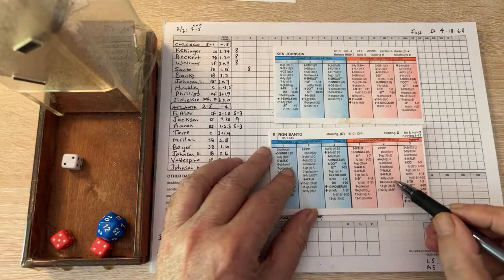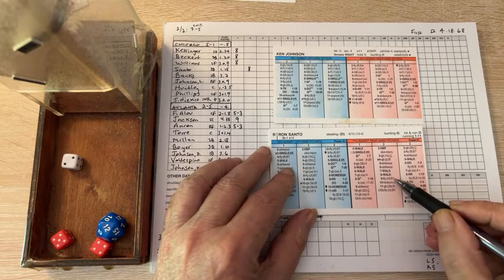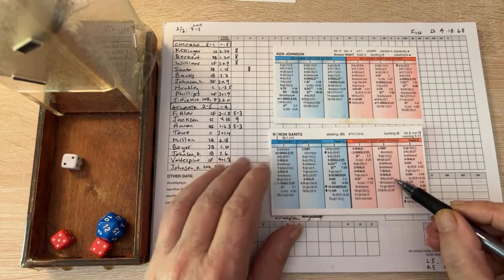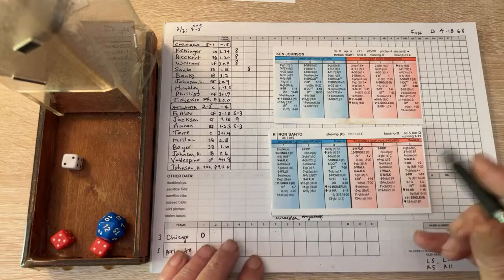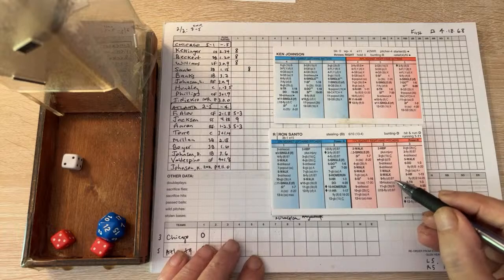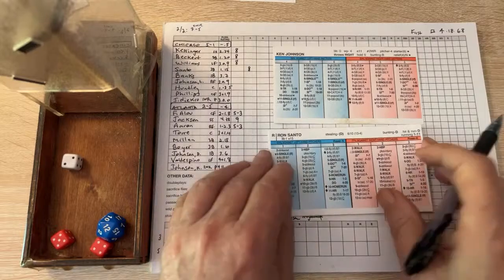And this B question mark in super advanced means that the runner on third has the option to tag. And in that case, what you would do is use the running rating for the runner on third plus 2. It's arbitrarily plus 2, and then plus or minus the arm of the right fielder.